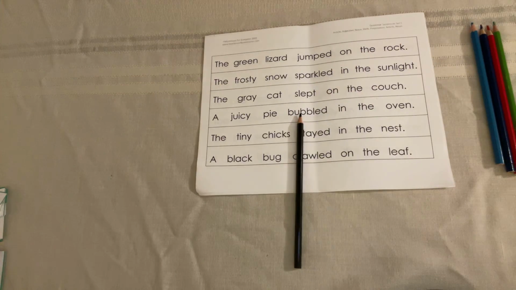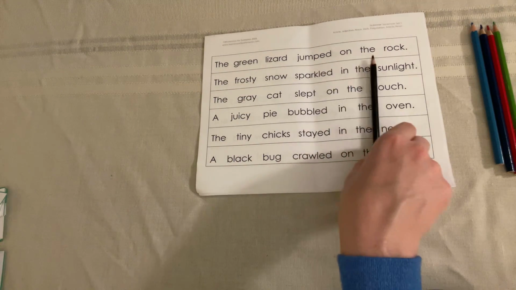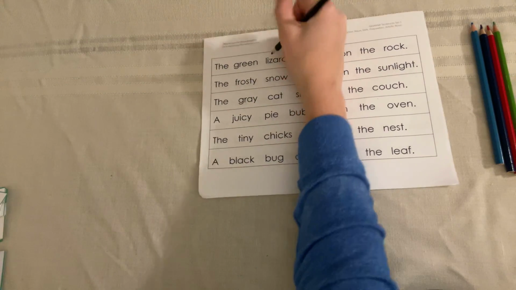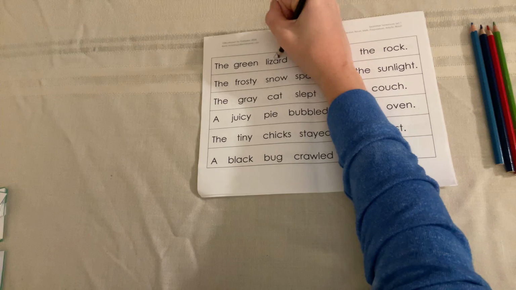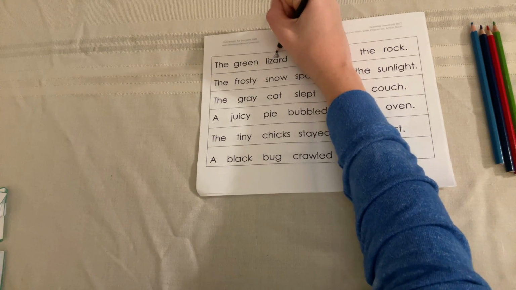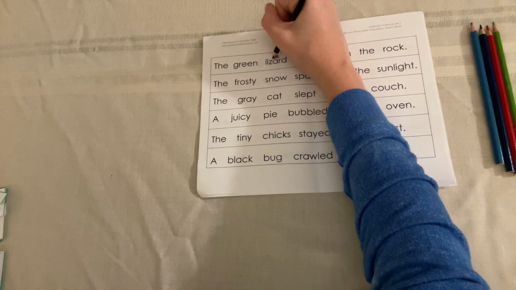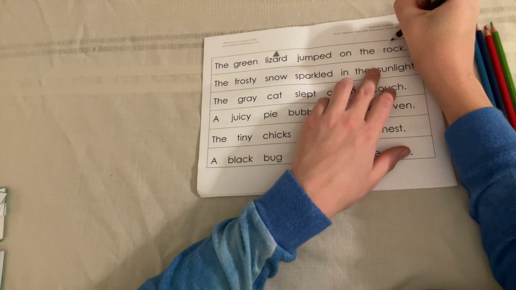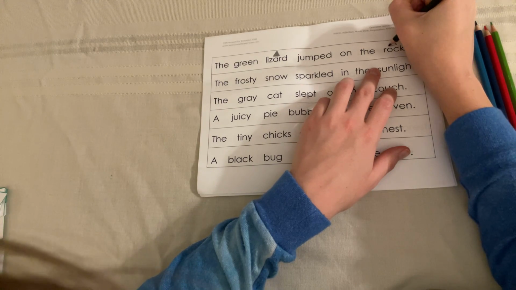I'm going to start by looking for the noun in the first sentence. The green lizard jumped on the rock. I see more than one noun. Lizard is a thing. It is a noun. And rock is a thing. It is a noun.